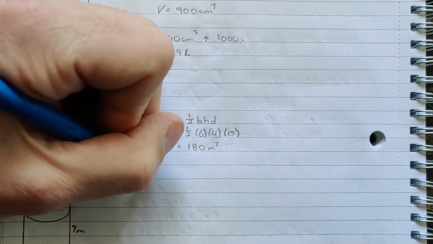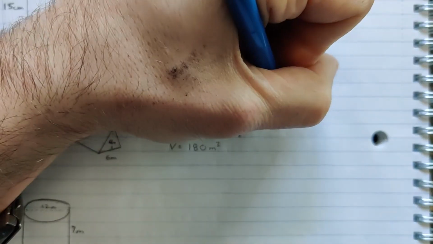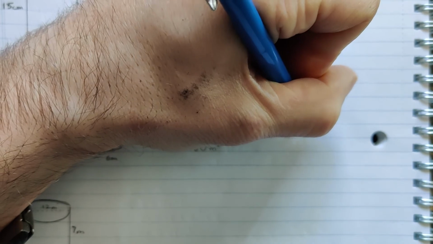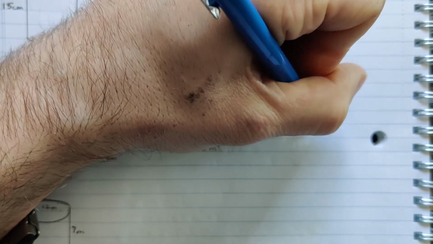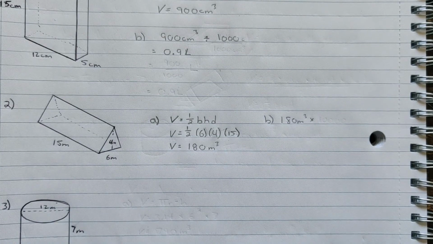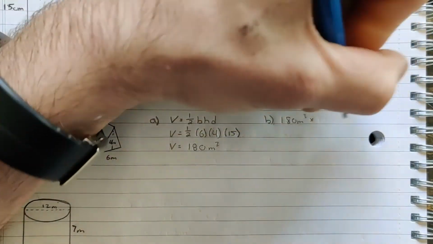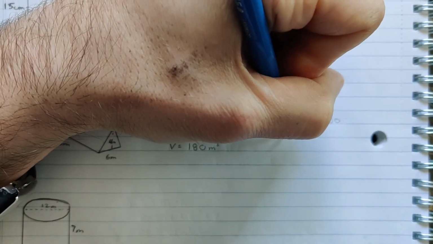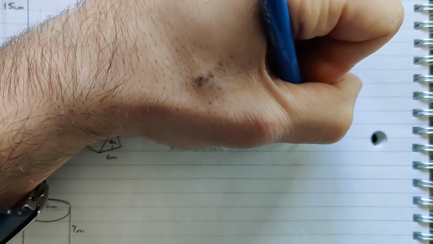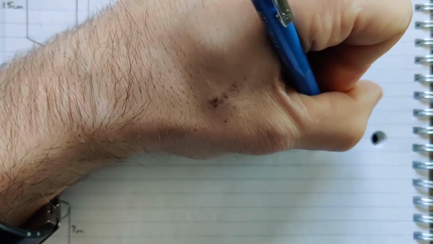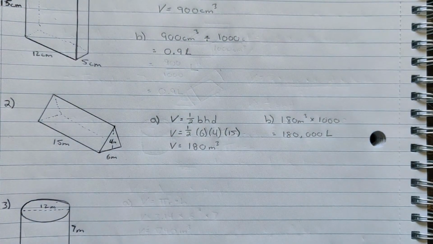Now, we got to calculate the capacity of that. So 180 meters cubed times, now there is 1,000 liters in a meter cubed, so we need 1,000 times this. And this is going to equal 180,000 liters. So this triangular prism here has 180,000 liters of capacity.